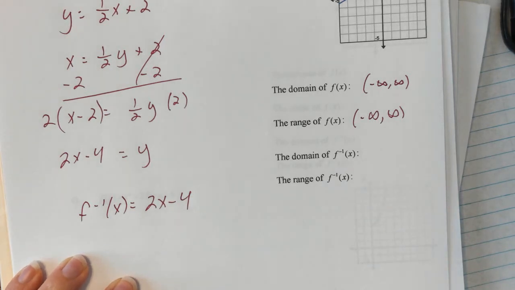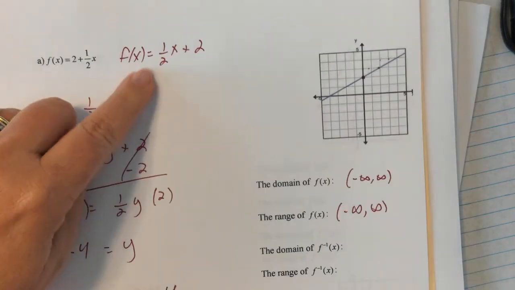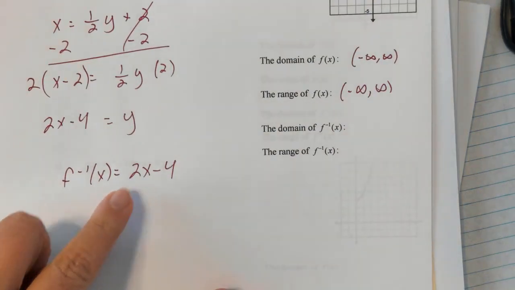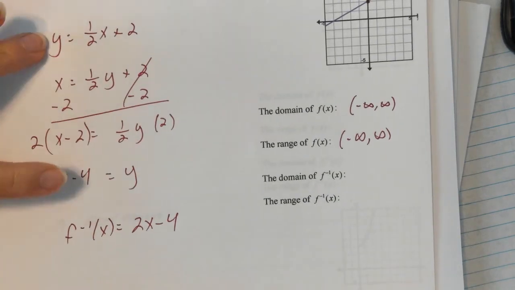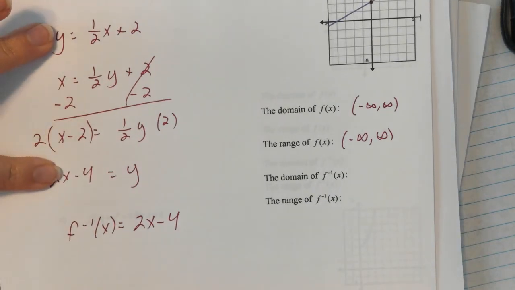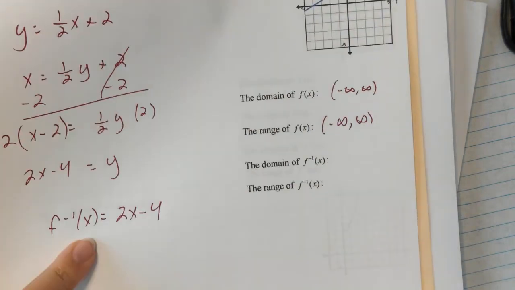Now, here's why it's nice to use that little f inverse symbol. When we talk about f of x, we know we're talking about the original. When we talk about f inverse, we know we're talking about this one. If we use x's and y's, it could be unclear which one's the original and which one is the inverse. So that's why it's nice to use f of x for the original and f inverse for the inverse.